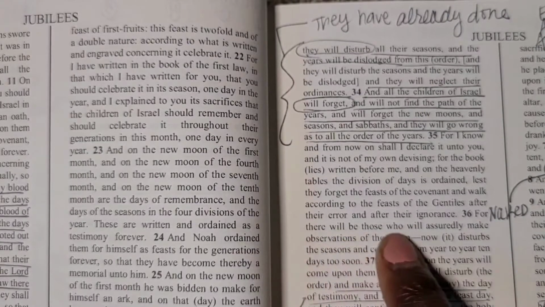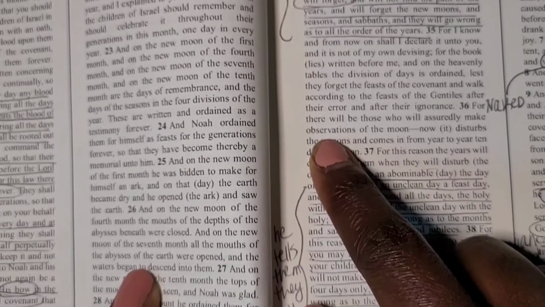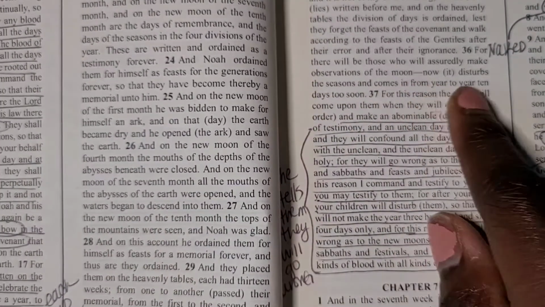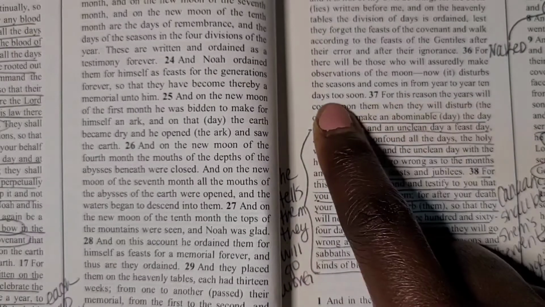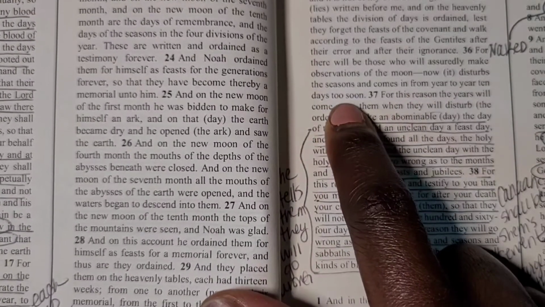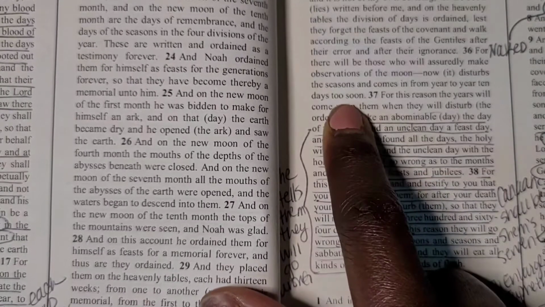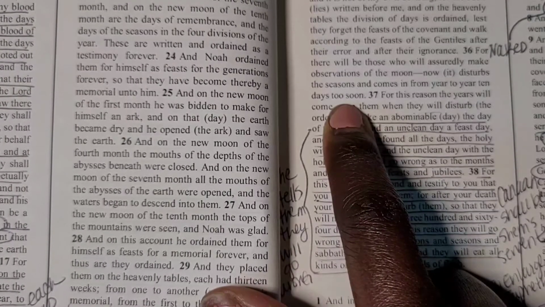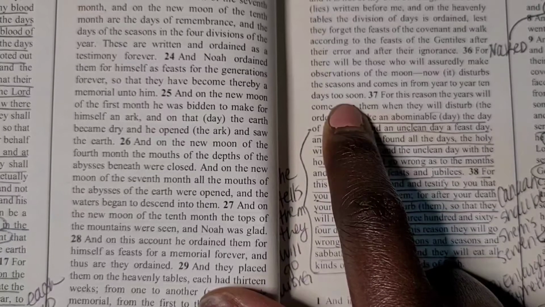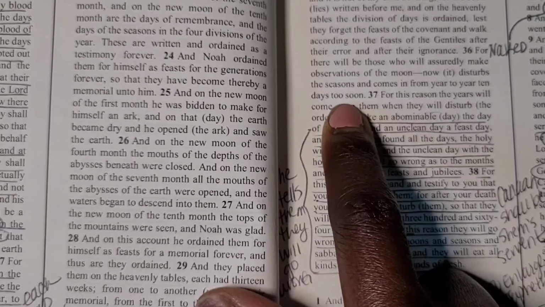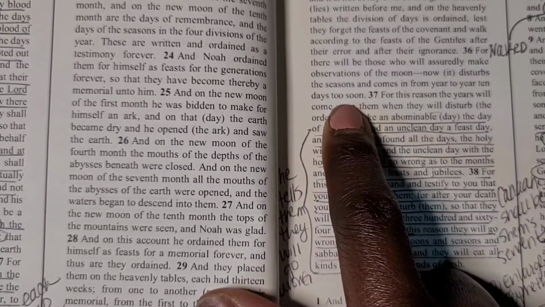For there will be those who will assuredly make observations of the moon. Now it disturbs the seasons and comes in from year to year 10 days too soon. So basically what they're saying is that they're going to start to count the days based on the moon, and the way that it's being tracked, it messes up the count. And if you go to the book of Enoch, it explains how that happens, right?